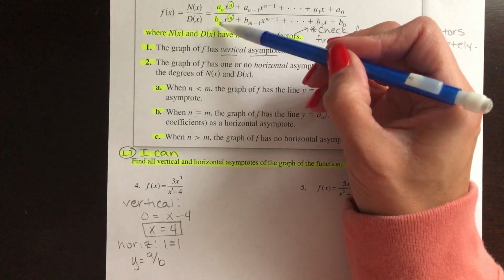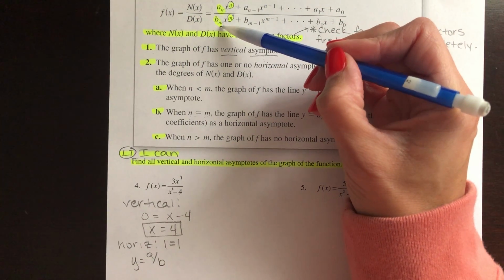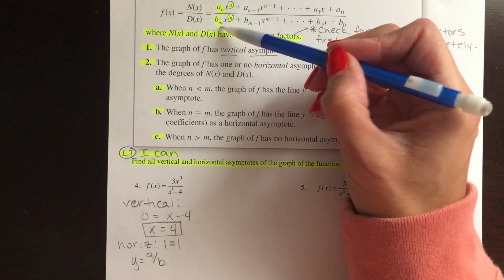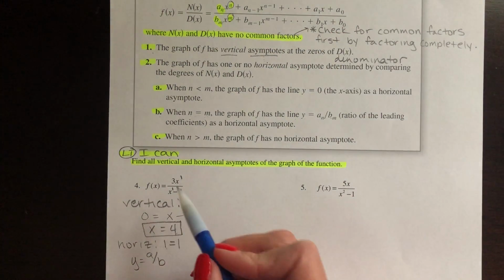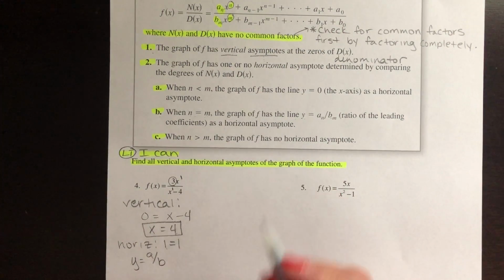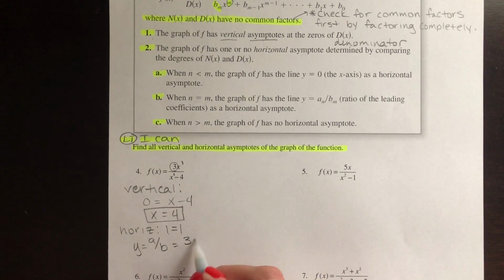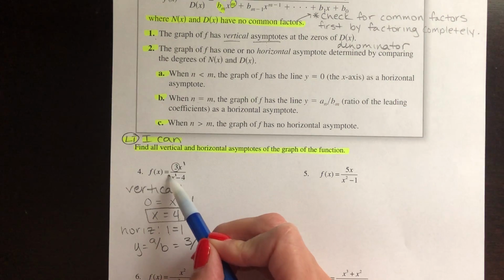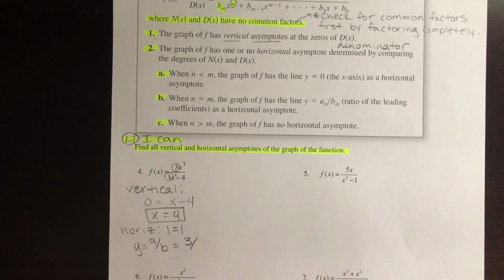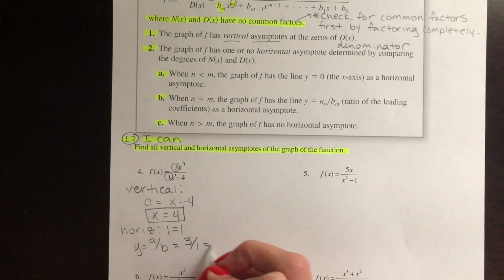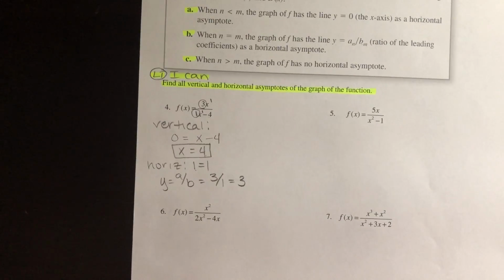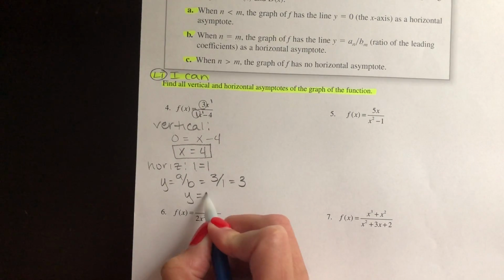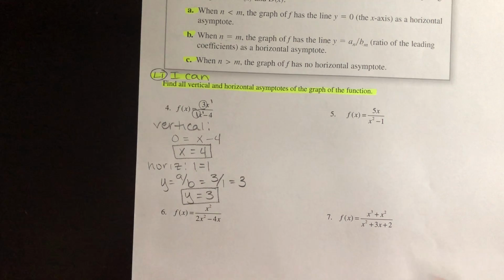A and b are the leading coefficients of the polynomial. So a in our problem would be 3, and b in this problem would be 1. So 3 over 1 equals 3. So our horizontal asymptote is y equals 3.